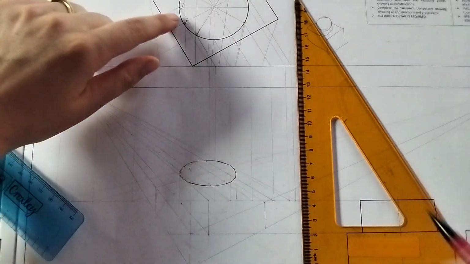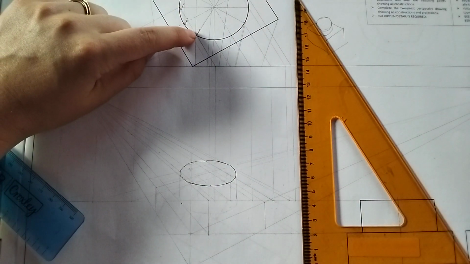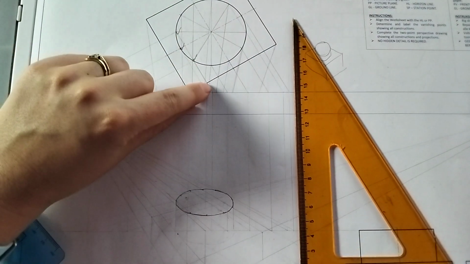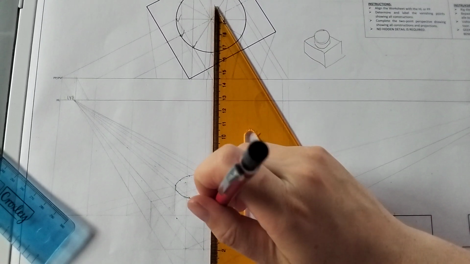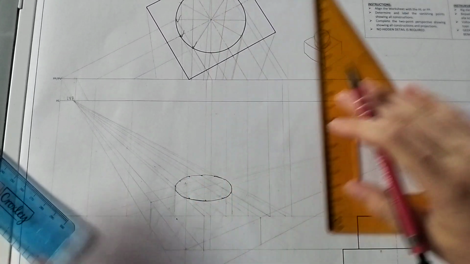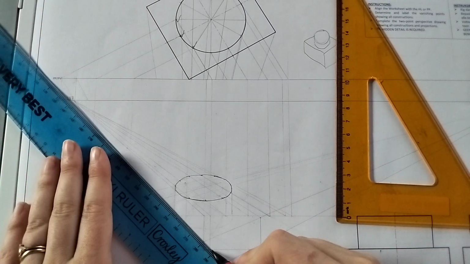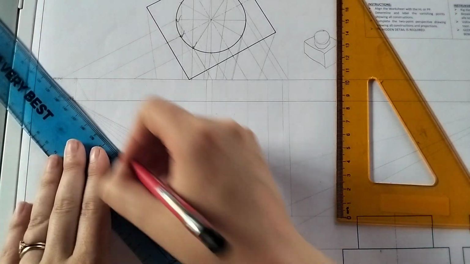So the next two ones is with the second height line, so it's that one. So again, I already have the construction from it, but I'm just bringing it down to the second line, and then I'm just taking it again to the left vanishing point.